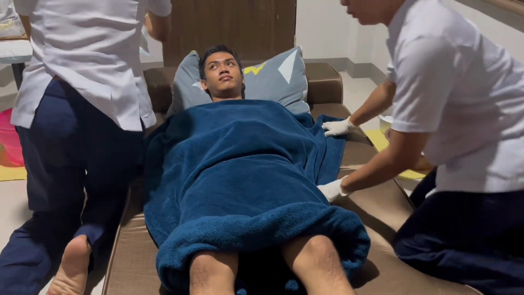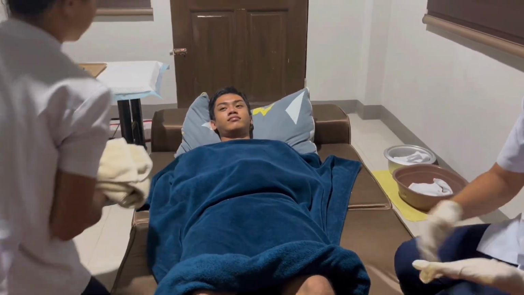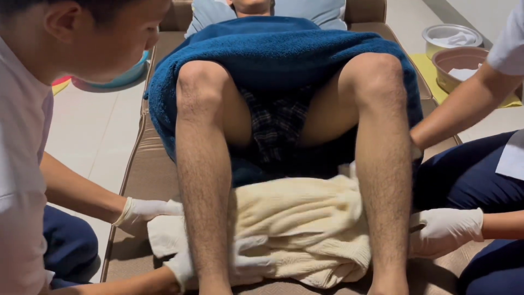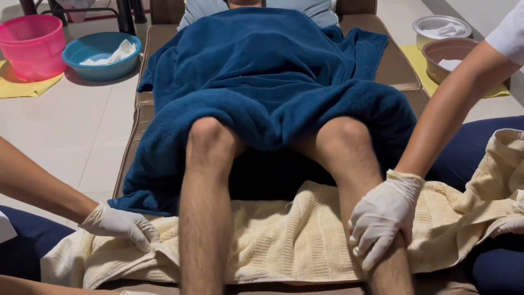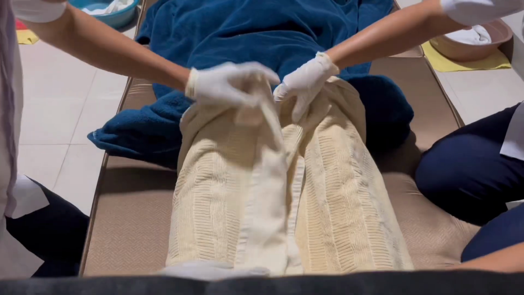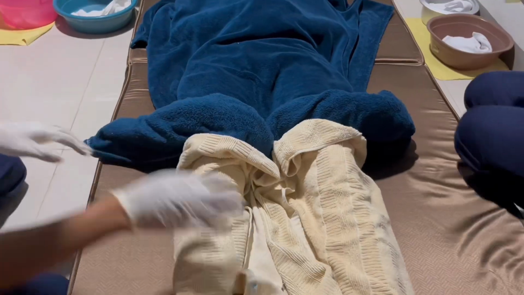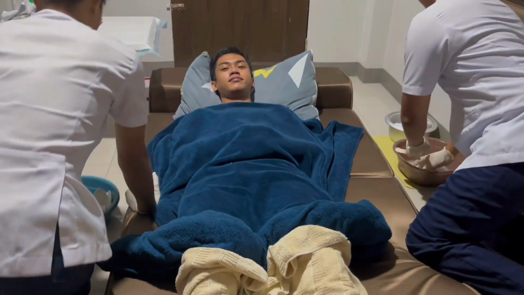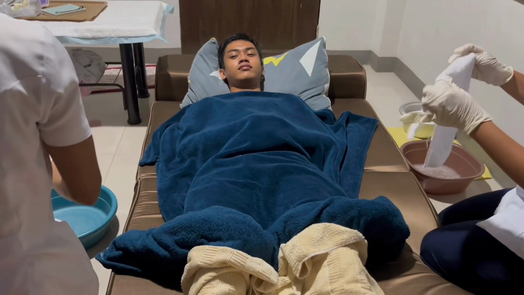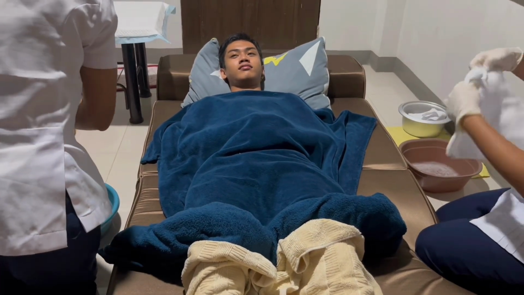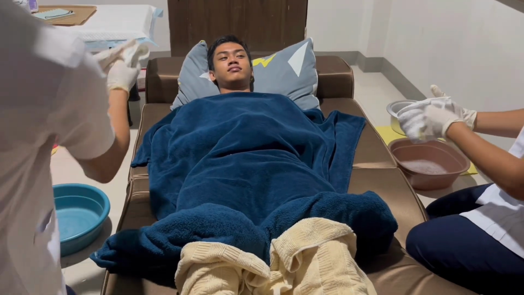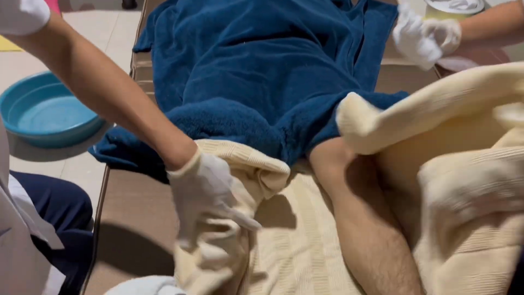And then we get our third bath towel and make sure the legs are flexed so that we are able to put our bath towel correctly. And then we cover it up. We get our hand towel. We make a mitten. And then we proceed right away with the cleaning.